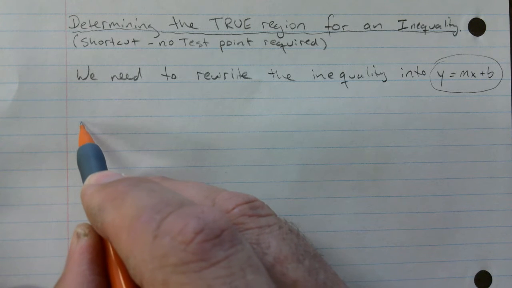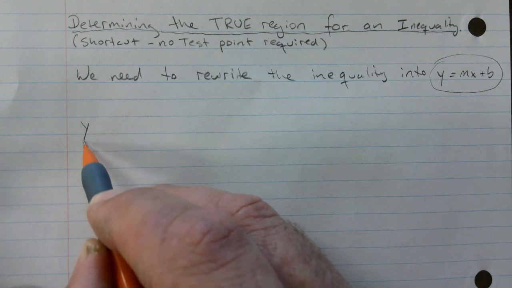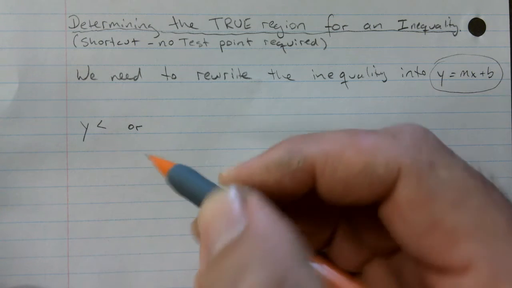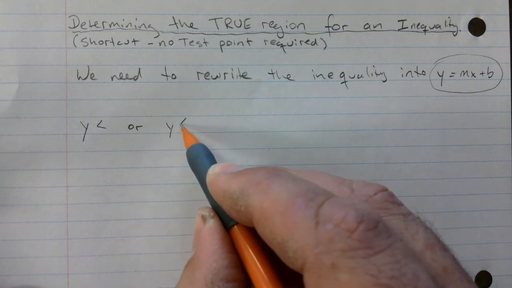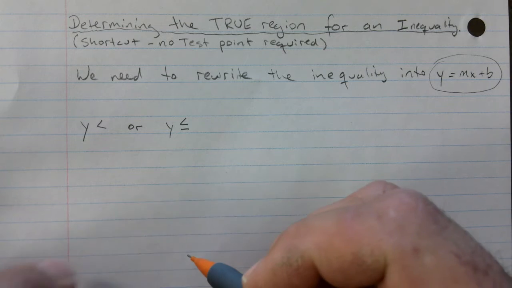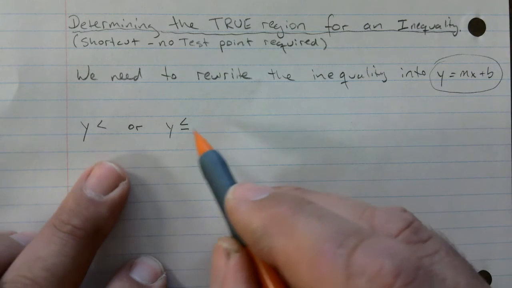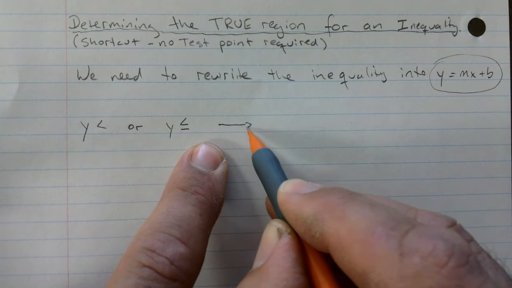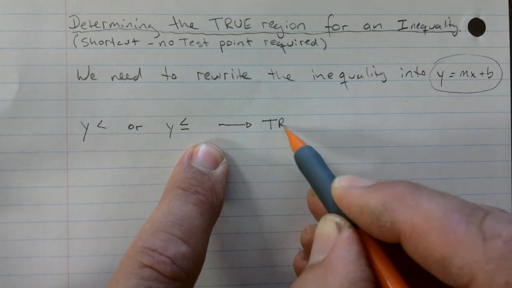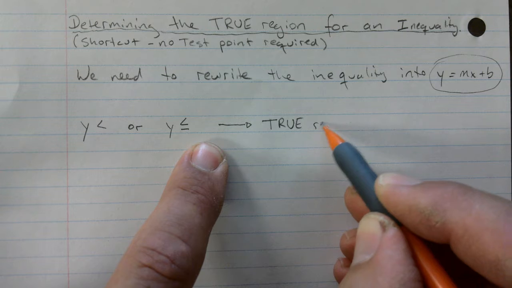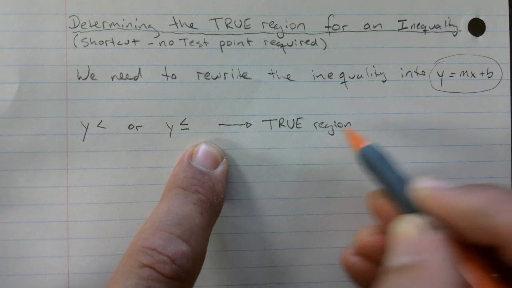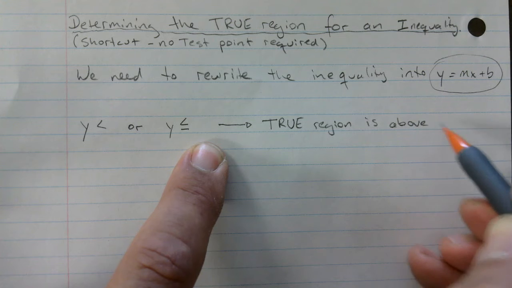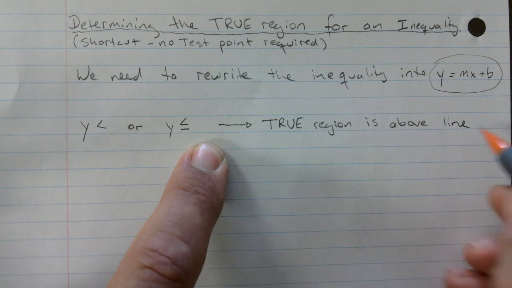So if you get y is less than or y is less than or equal to, when you have it like this, then we know the true region is above the line.